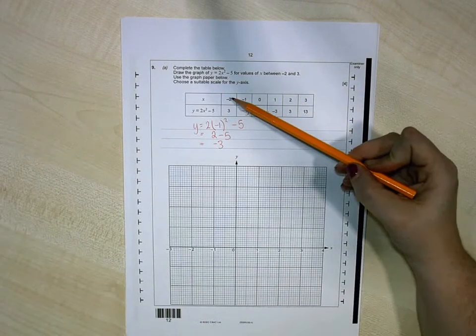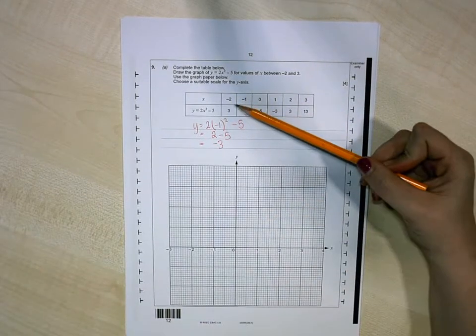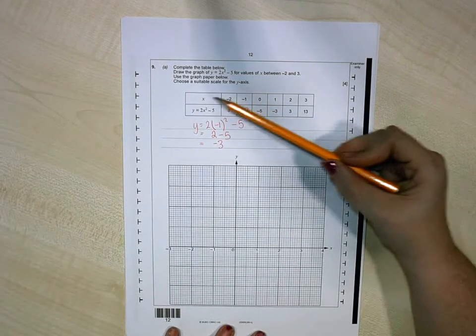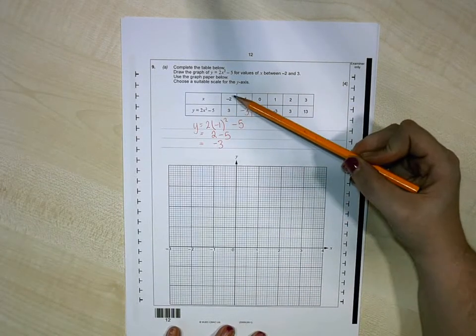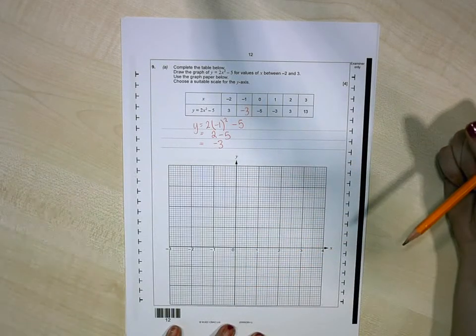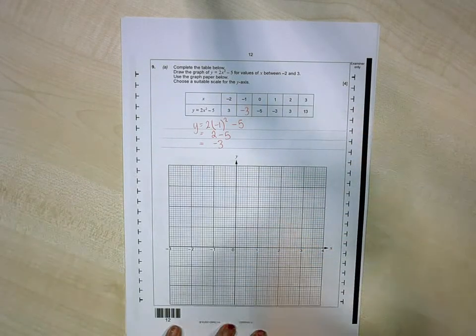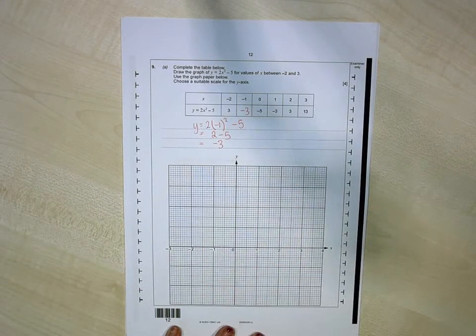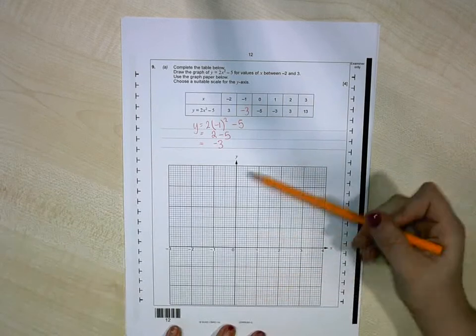Now, our next part of the question is that we have to now draw this graph down there. So when x is minus 2, y is 3. We've got our y-axis first. We have to draw a suitable scale. So if I look at my scale here, my lowest value is minus 5. My highest value is 13.